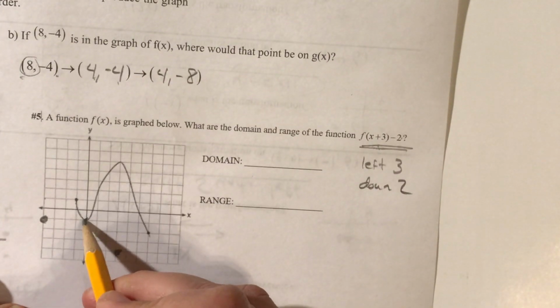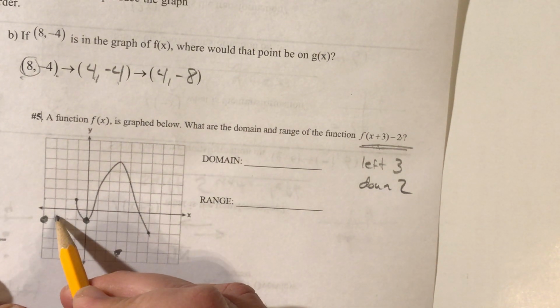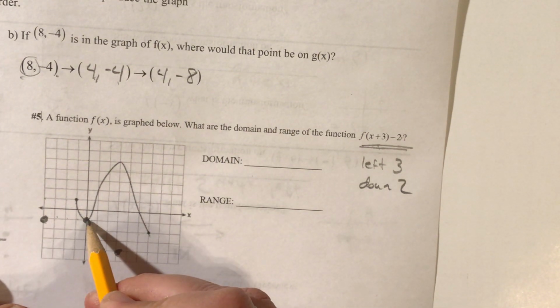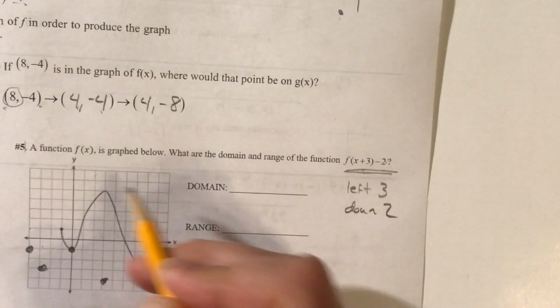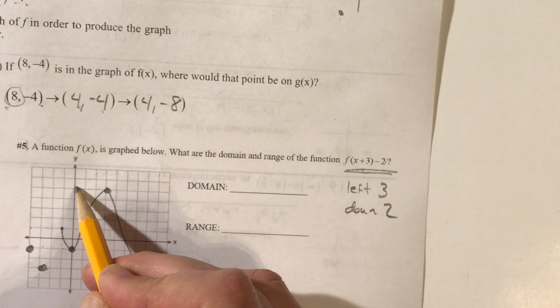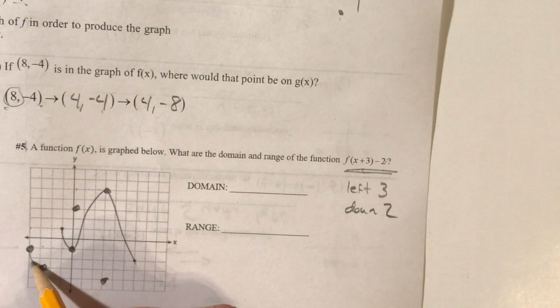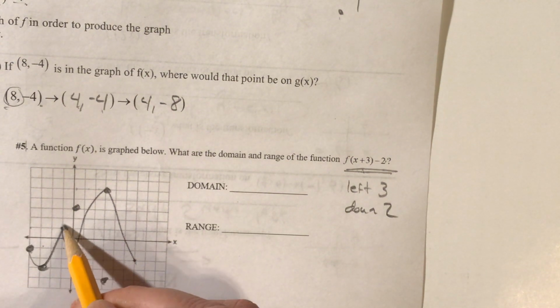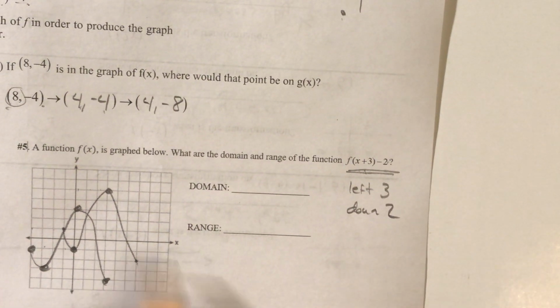Let me take some other points, like this point here. Move it 3 left, 1, 2, 3, and down 2. And maybe I'll take this high point right there. Move that 3 left, 1, 2, 3, down 2. All right, so I'm going to do a lousy job of trying to draw this thing again. There it is. I shifted it.